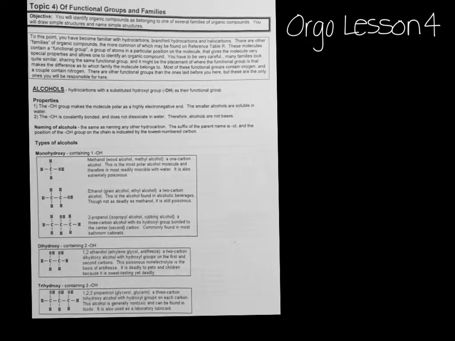So when we look at alcohols, what makes alcohols special is that they have a hydroxyl group or an OH functional group. So that's the first thing that you're going to be looking for. If you see something ending in an OH or it says the word alcohol, then you know that that's the class that it belongs to.